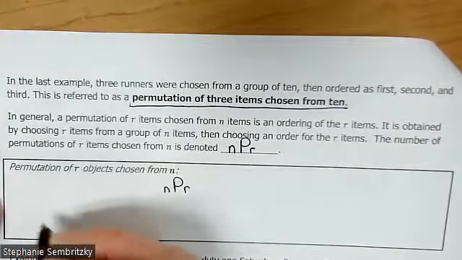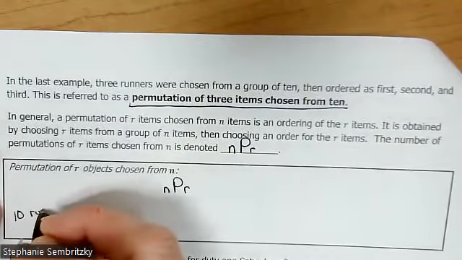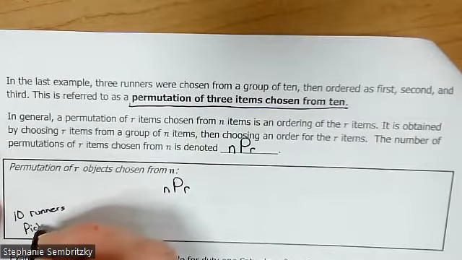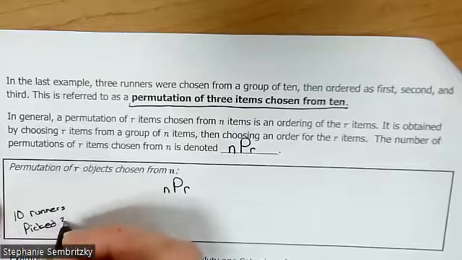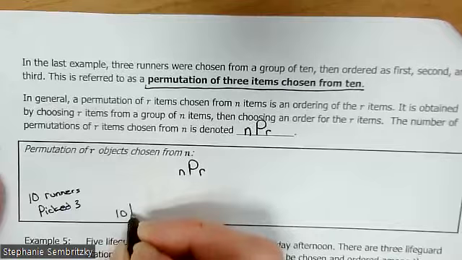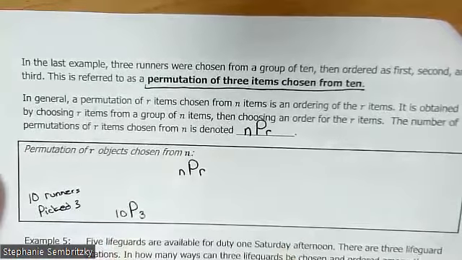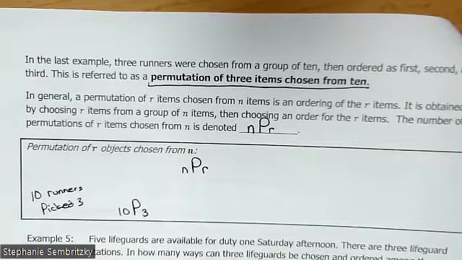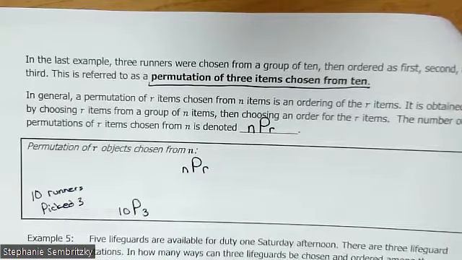This means we have n items and we're picking so many of them. In ours, we had 10 runners, and we were picking how many for placing? 3. So if I'm using that notation for the last problem, it was 10 pick 3. Even though with 10 picking 3 you just did 10 times 9 times 8, and you were done.